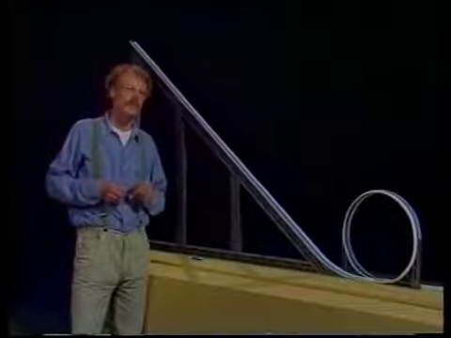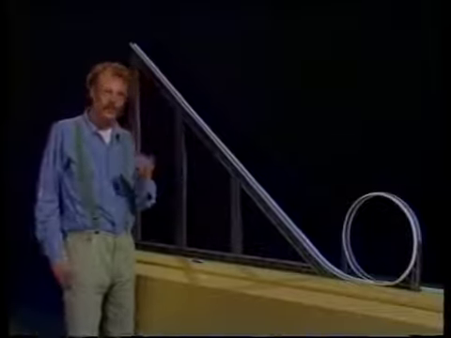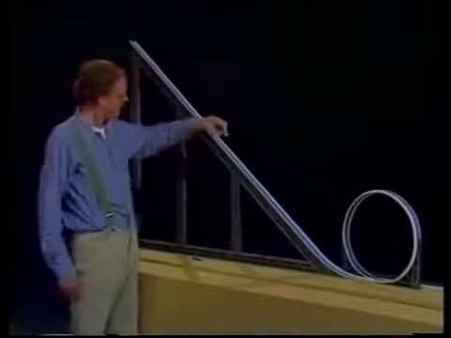Well, as before, it can be explained by looking at the forces involved and the resulting accelerations. But this time, the problem is more complicated because the speed is not constant. Here's a model we can try our physics on. I can release this model car from rest at some height and see what happens.